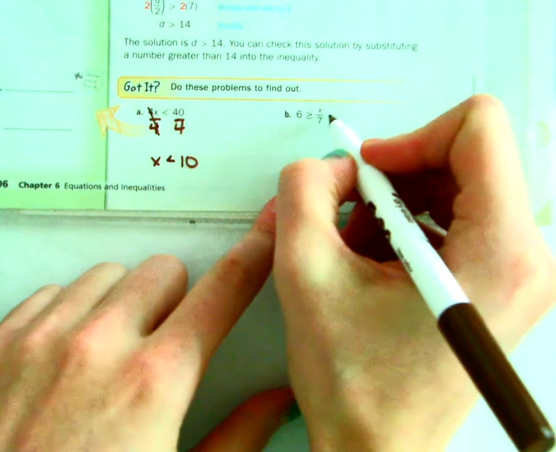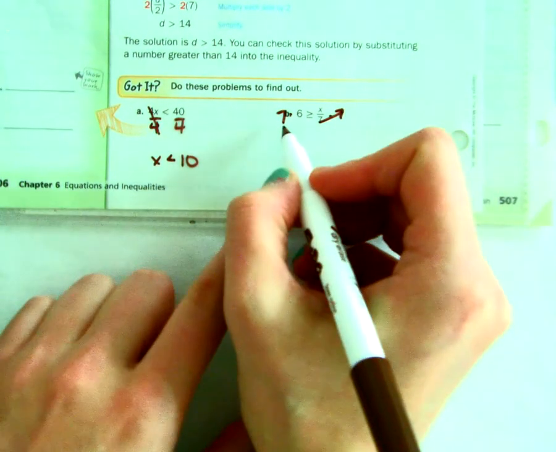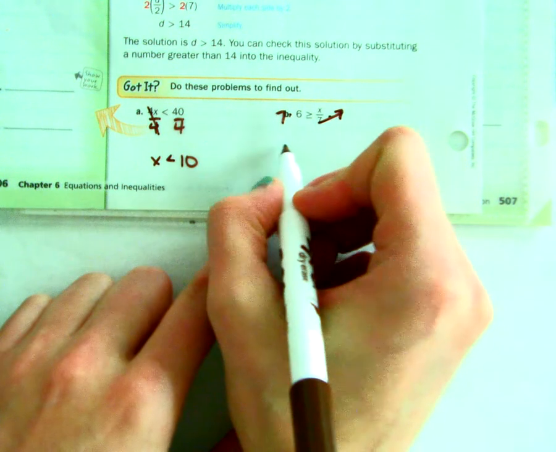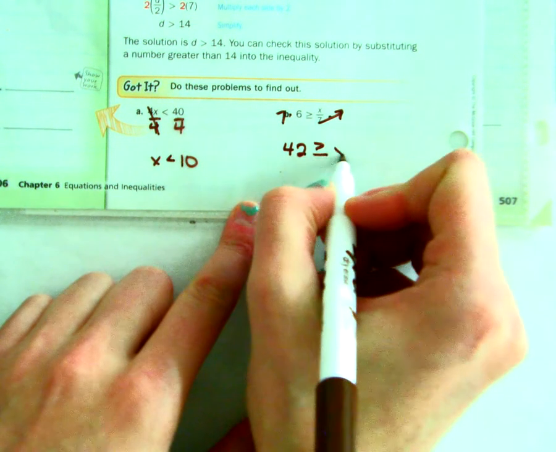Okay, letter B, we have 6 is greater than or equal to x divided by 7. I know I'm taking x divided by 7. I want to get x by itself. So where's my starting point with my inequality? I know I'm dividing by 7, so I'm going to multiply both sides by 7. That reduces to 1. So 7 times 6 is 42. So 42 is greater than or equal to x.